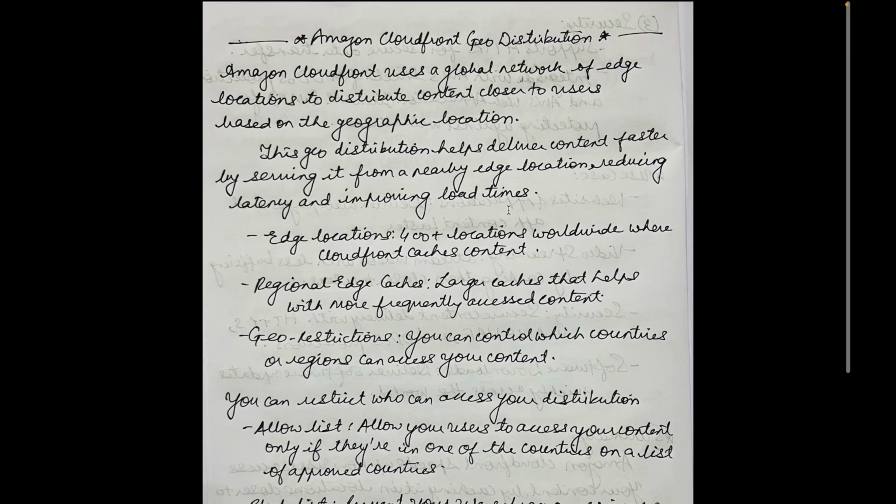First is edge location. As we are already aware, there are 400 locations worldwide where CloudFront caches the content. The second thing is regional edge caches, which are larger caches that help with more frequently accessed content. So we are talking about geo distribution, based on the geographical area from where the data is being retrieved. The nearer one, the edge location, will retrieve the data, which will help you access the data even faster.